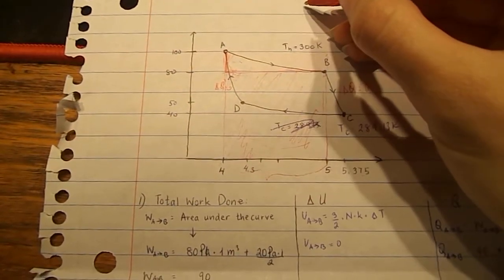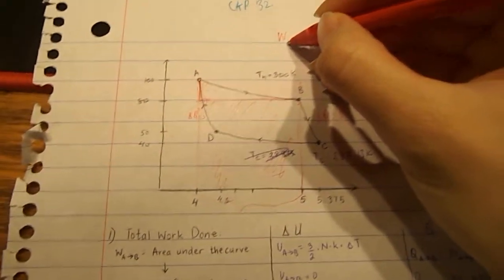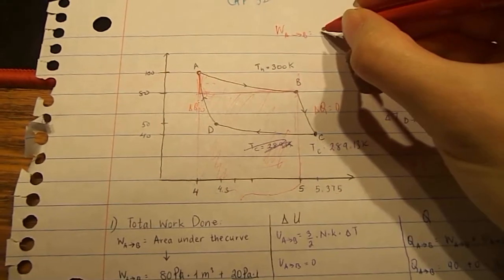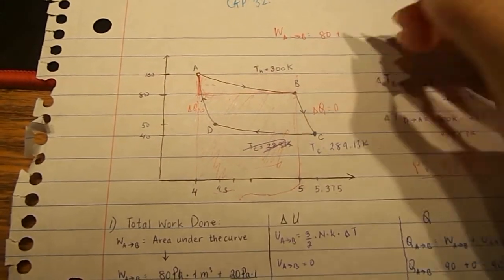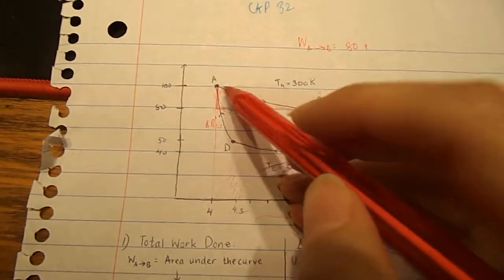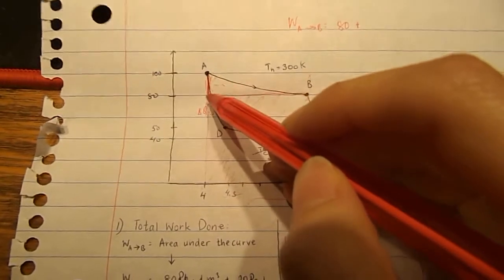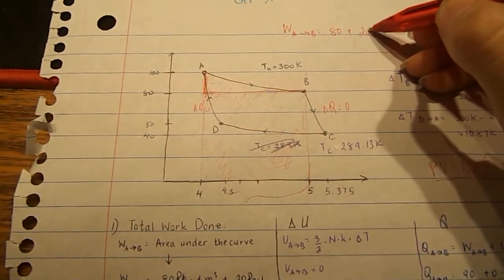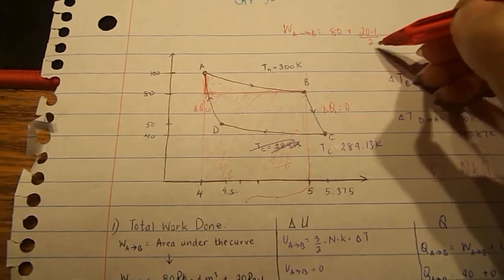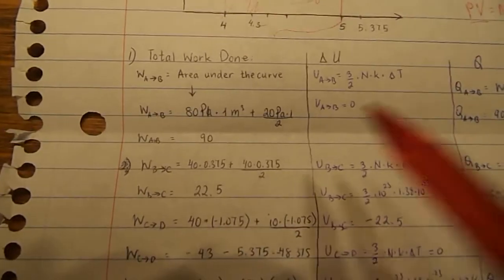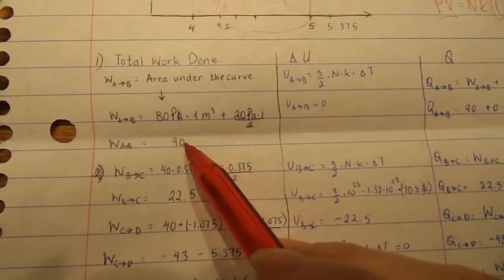So from A to B, the area of the rectangle was 80, and the area of the triangle is, this is 20 and the base is 1, so 20 times 1 divided by 2, that's the area of the triangle plus the area of the rectangle, which will give you 90.